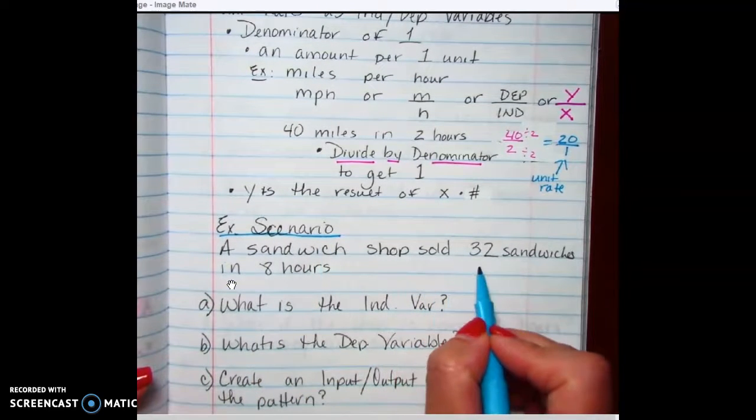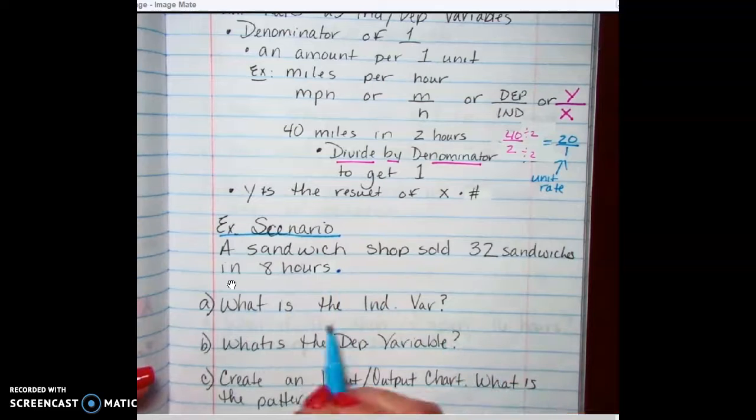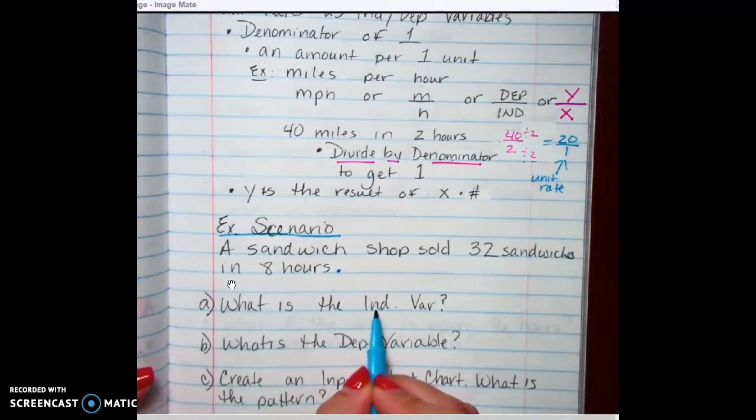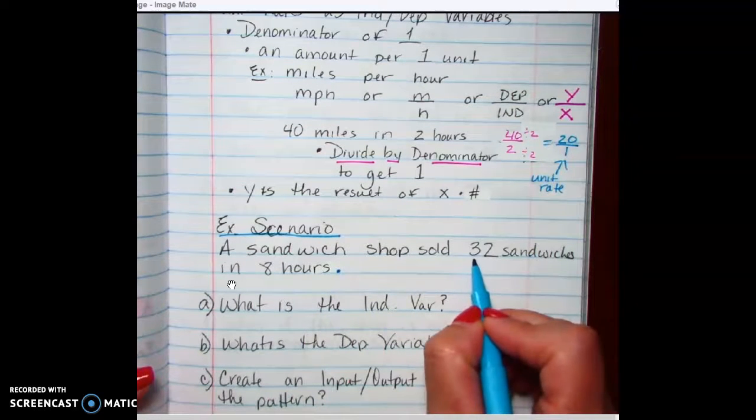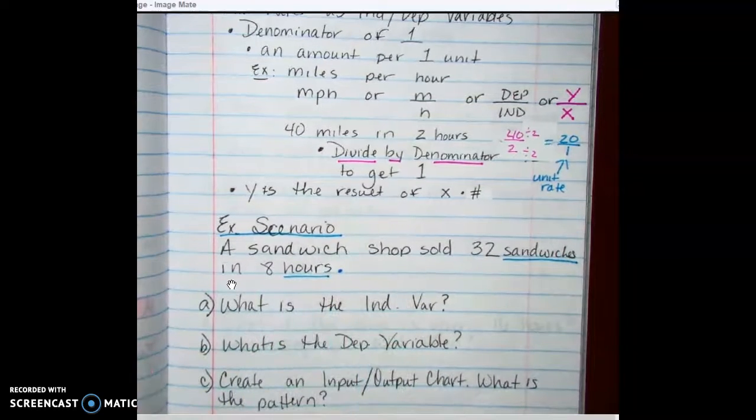A sandwich shop sold 32 sandwiches in 8 hours. So that's what they told us. We need to know what is the independent variable. So we have the number 32 sandwiches in 8 hours. So which one is independent? What would have to happen first?